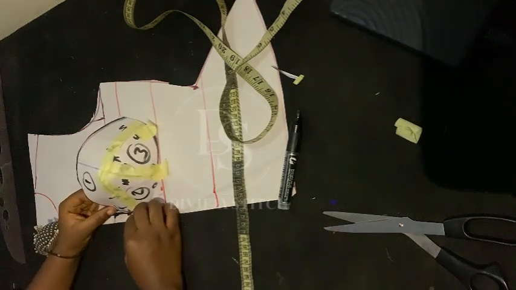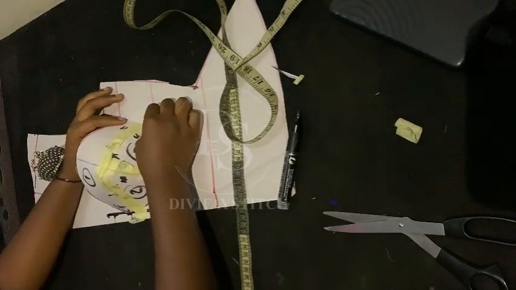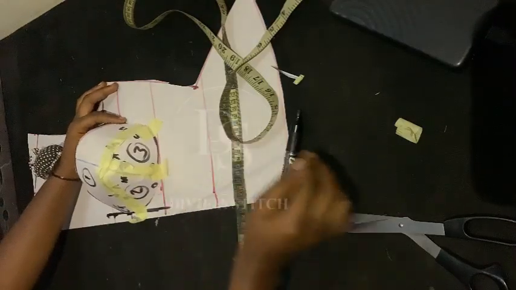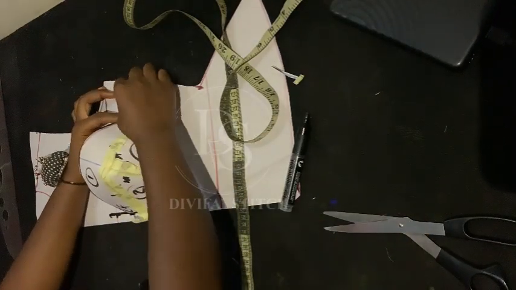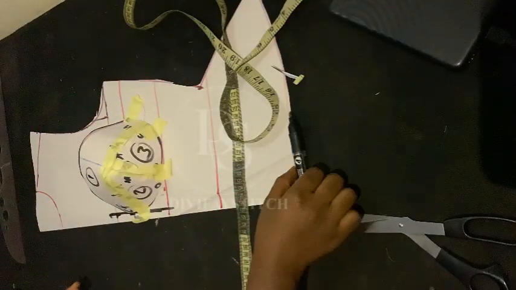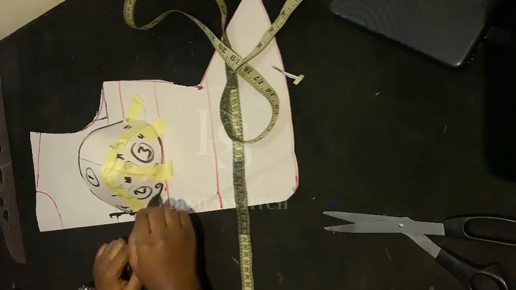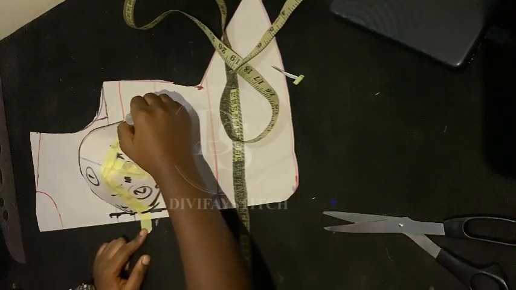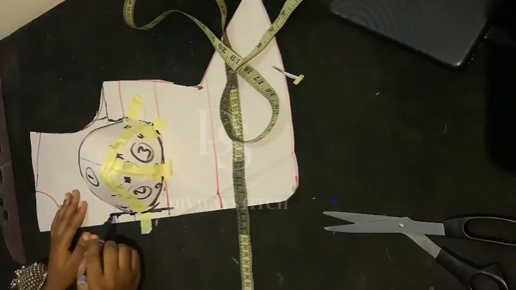I make sure this center front is touching the line. You will not spread it too much, because if you spread it too much, your cup will be too big. So this is how it looks. Your deep cup corset is ready. So I'm just going to trace this out like this. Here's your chest line.